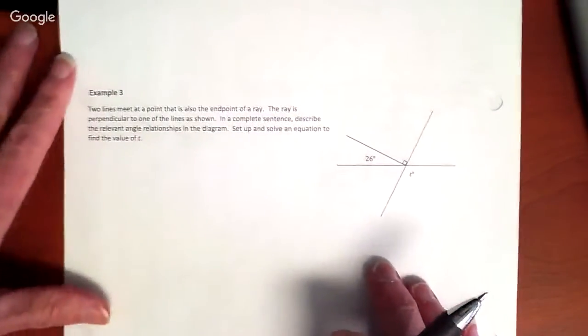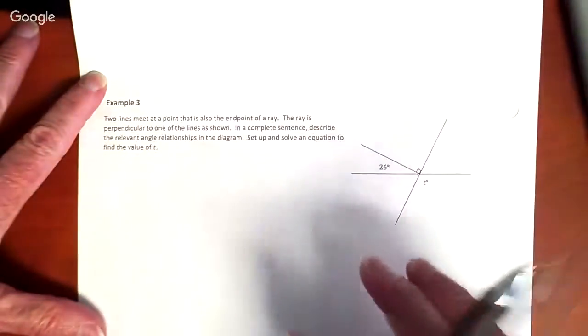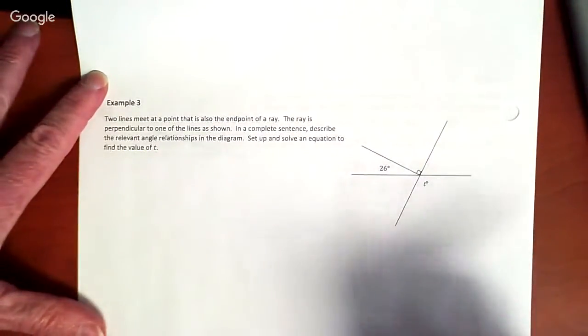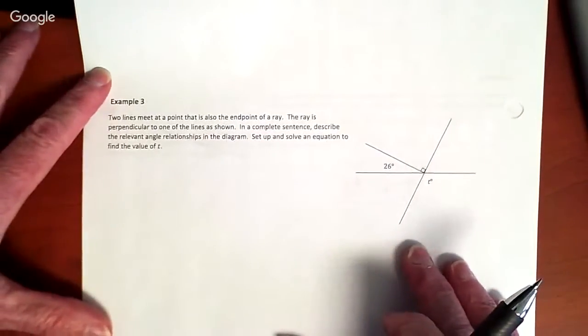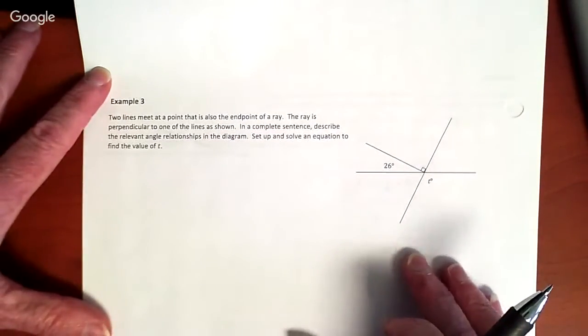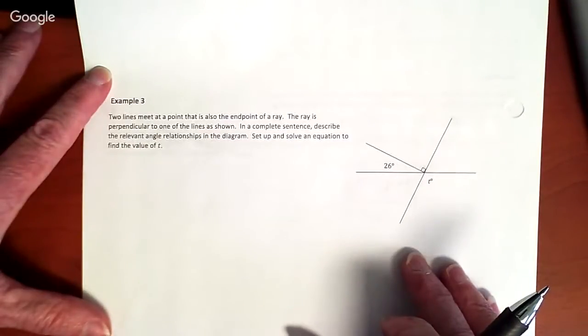This is lesson 3, day 2, on solving for unknown angles using equations. Starting with example 3, we have two lines that meet at a point that is also the endpoint of a ray. The ray is perpendicular to one of the lines as shown. In a complete sentence, describe the relevant angle relationship in the diagram. Set up and solve the equation.